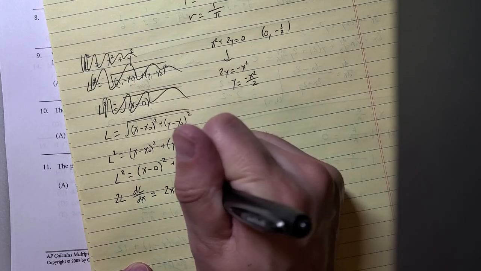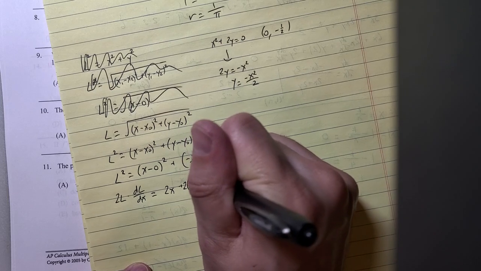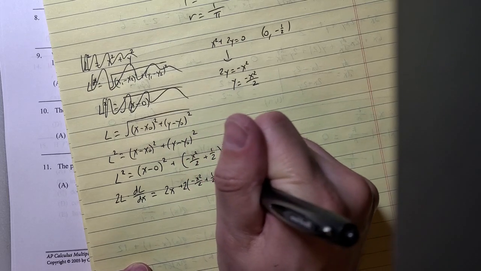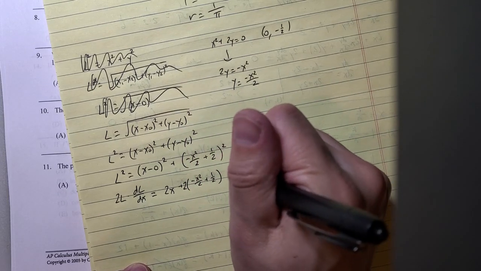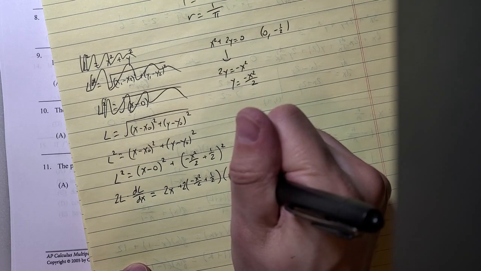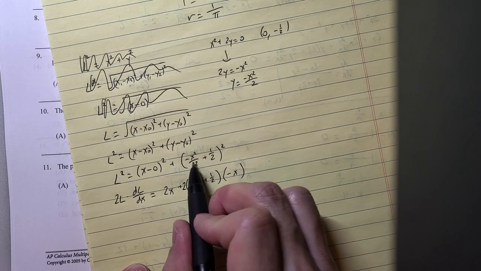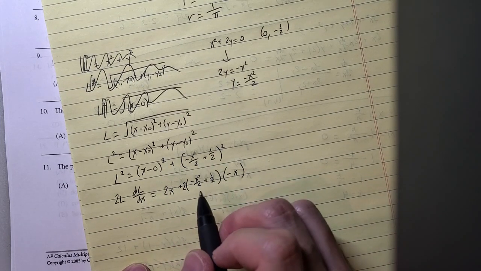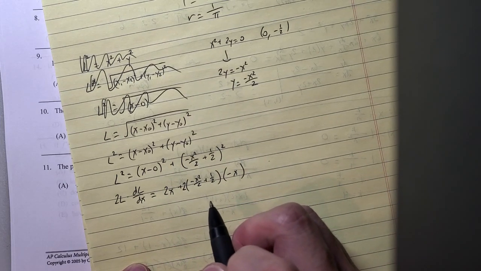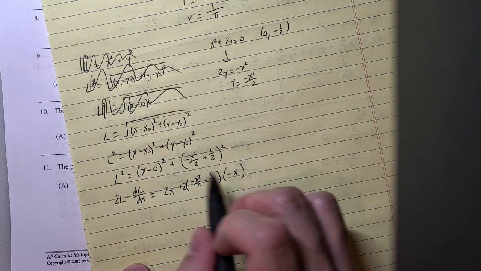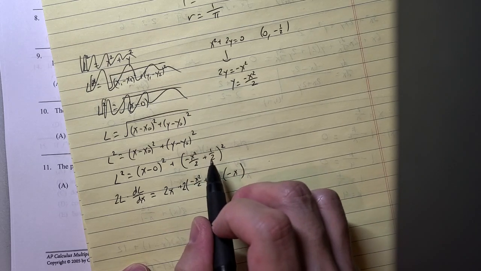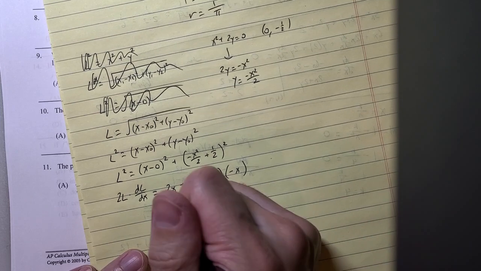If we use the chain rule, it'll be 2 times negative x squared divided by 2 plus half to the first power times the derivative inside. The derivative of the first term would be negative 2x divided by 2, which is just negative x. And the derivative of the next term is 0. Okay, so this is that.